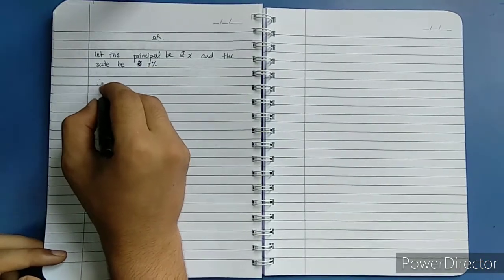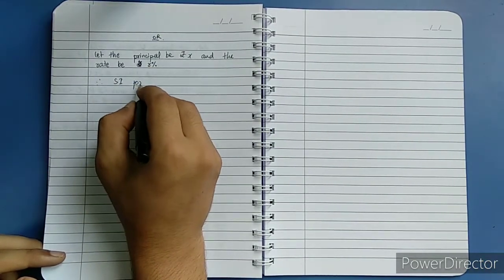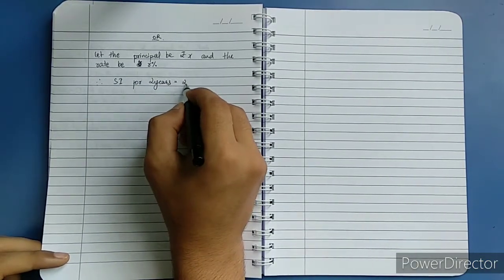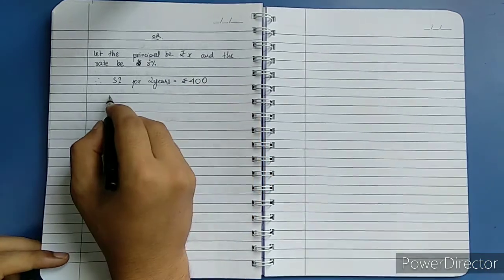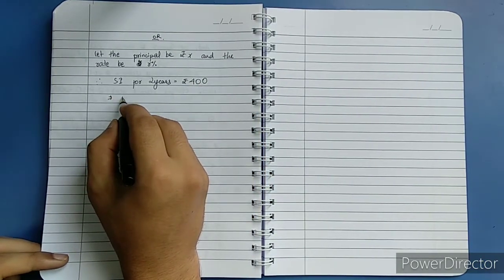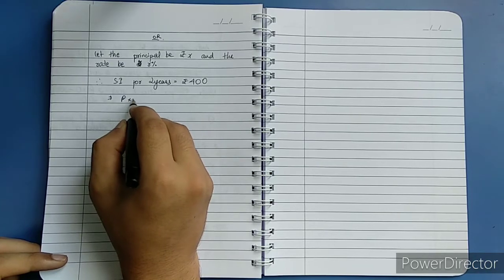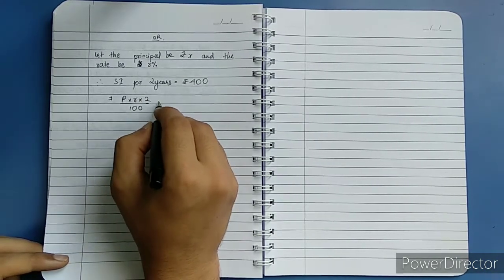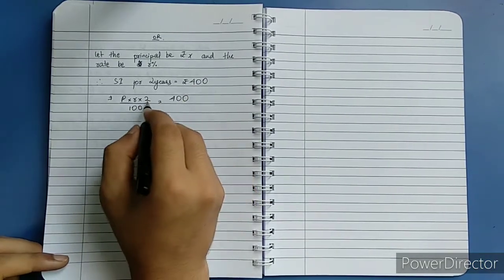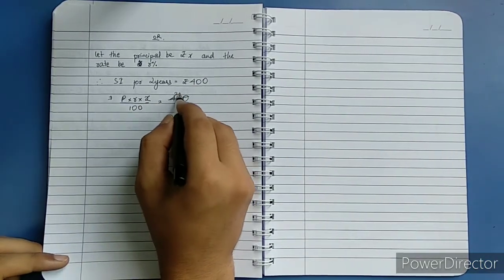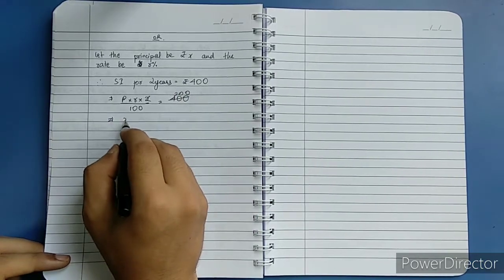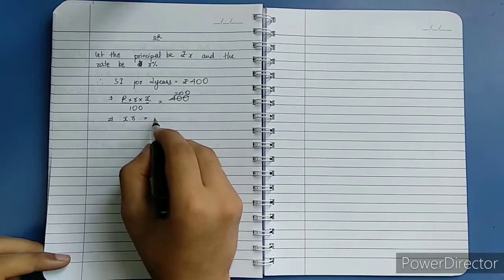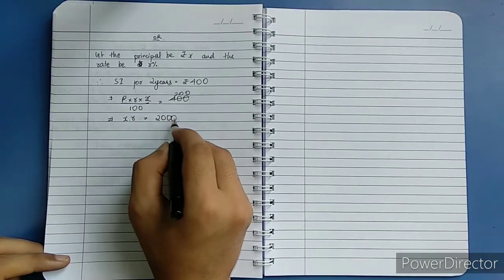So therefore SI for 2 years is equal to rupees 400, which implies SI means PRT by 100 is equal to 400. So 2 into 200, which implies X into R is equal to, this multiplies over here to 0, 0, 0, 0.